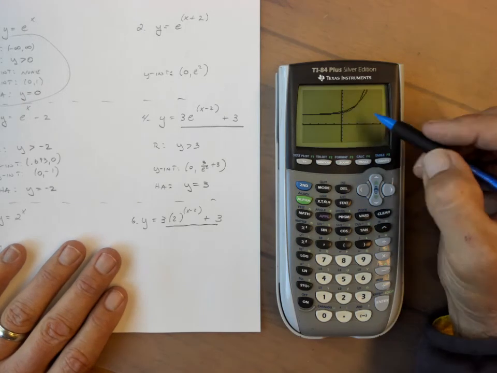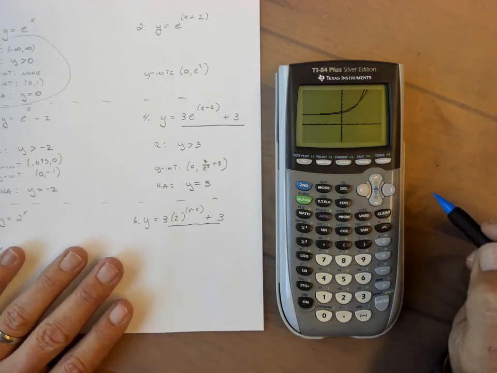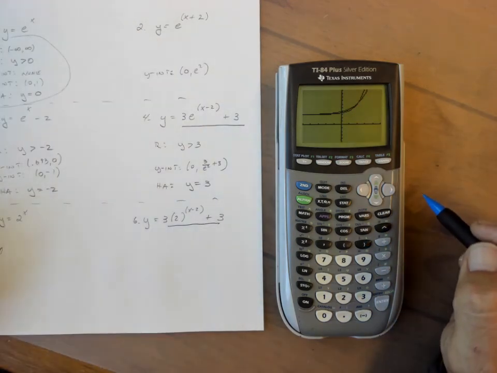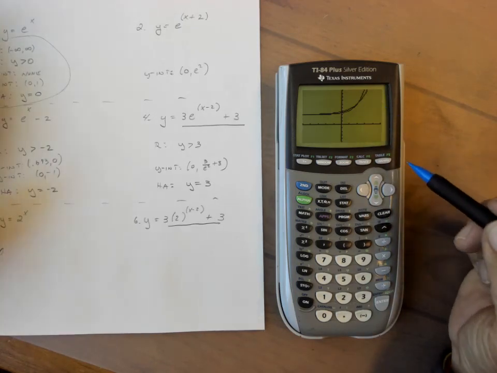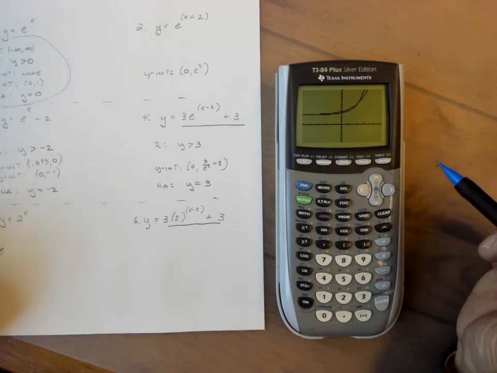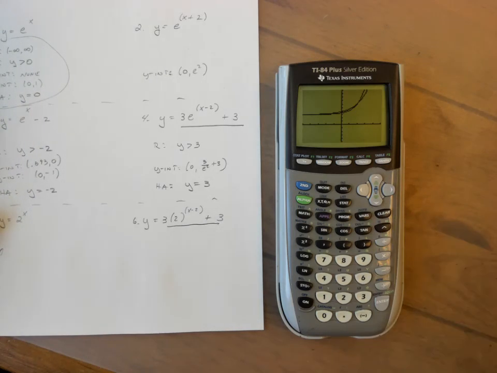And again, you will be graphing these on graph paper, but in terms of knowing the different transformations and how to find our domain, range, x and y intercepts and horizontal asymptotes, hopefully this gives you a good basis for that.